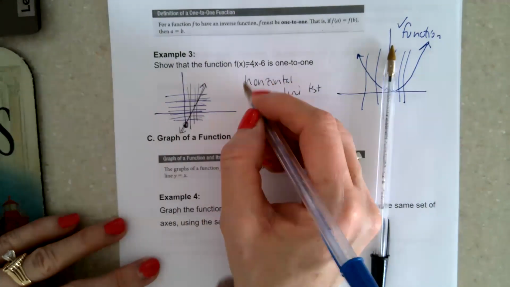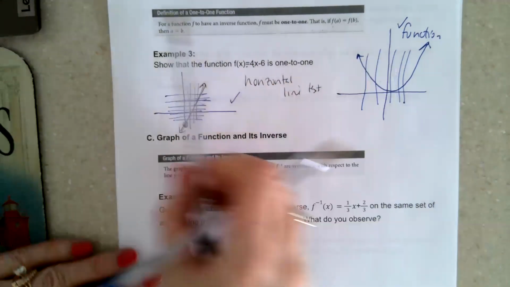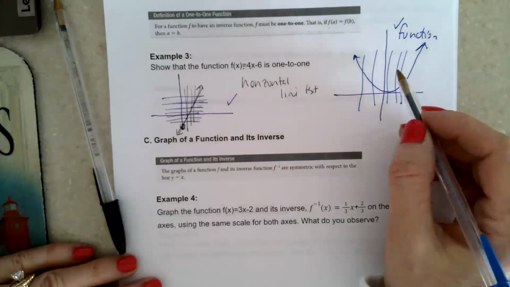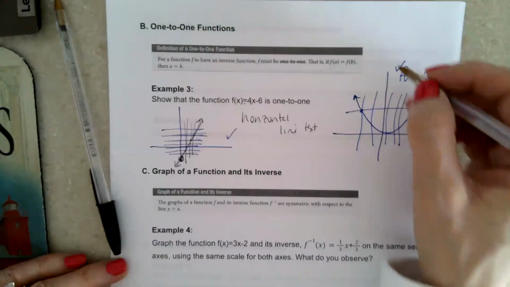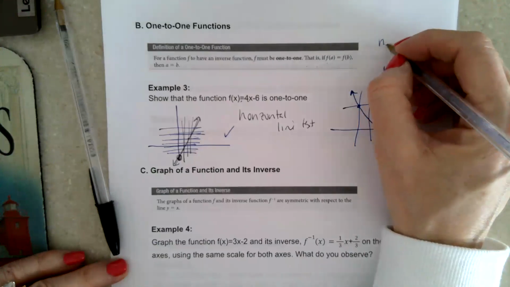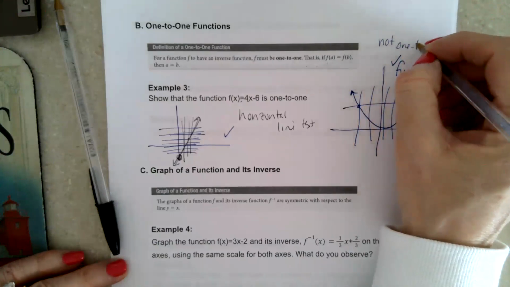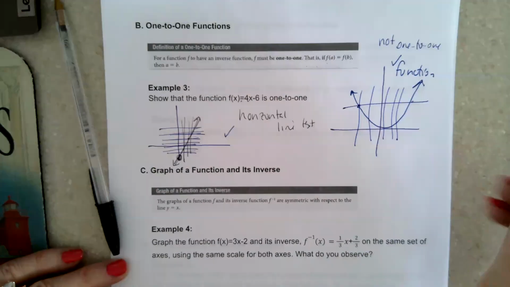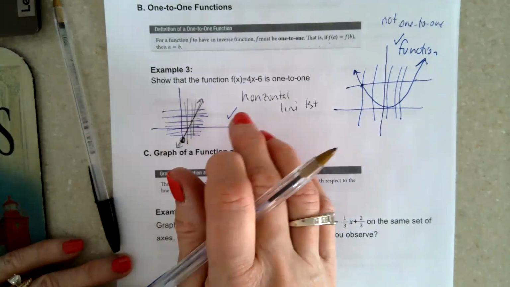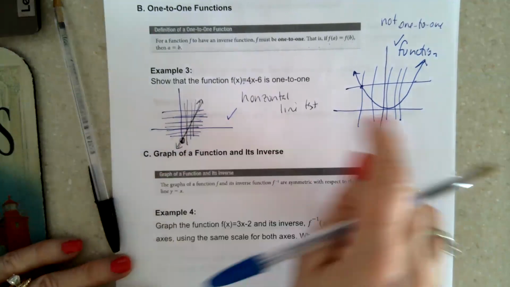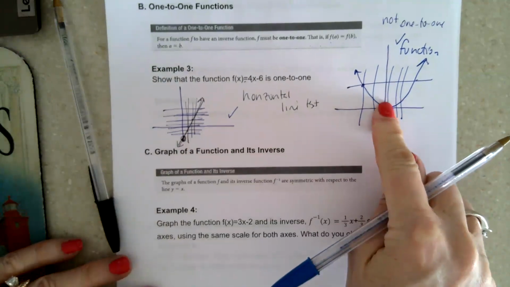So every linear equation does pass the horizontal line test. But if we go over here to the quadratic, it does not pass the horizontal line test. So even though it's a function, it's not 1-to-1. Okay, so a linear equation is a function and has an inverse because it's 1-to-1. A quadratic equation is not 1-to-1.